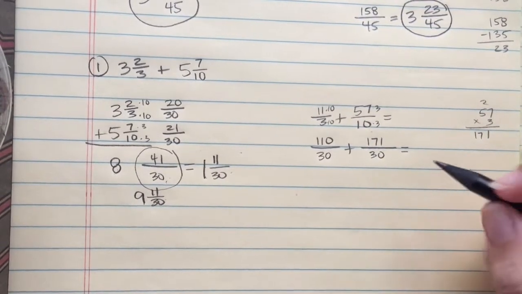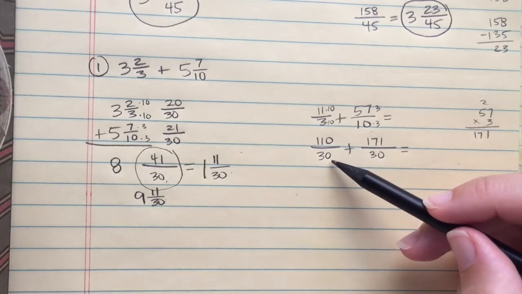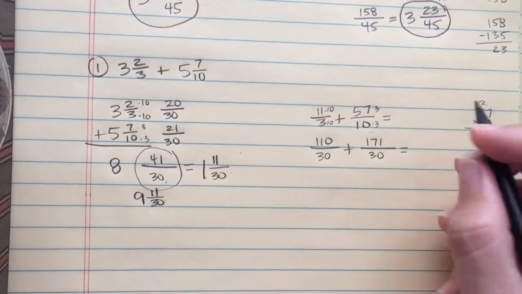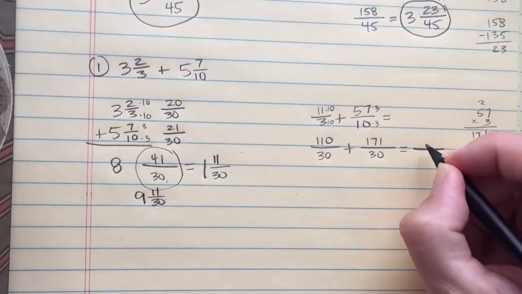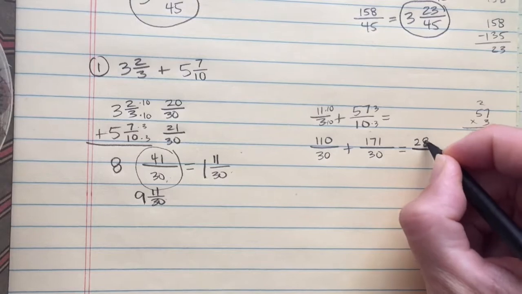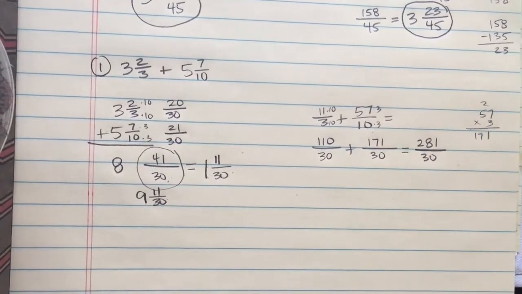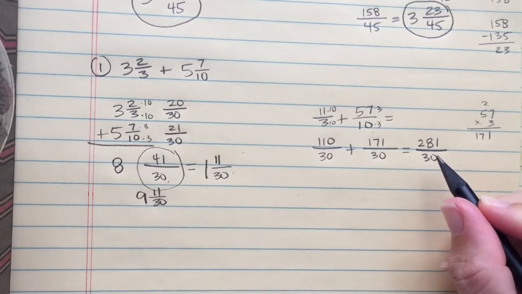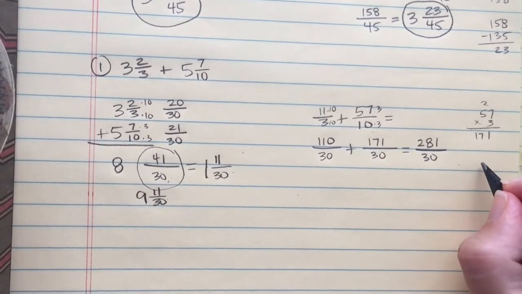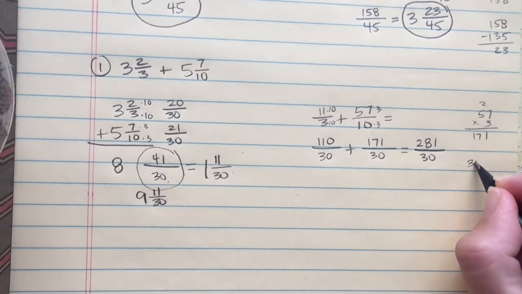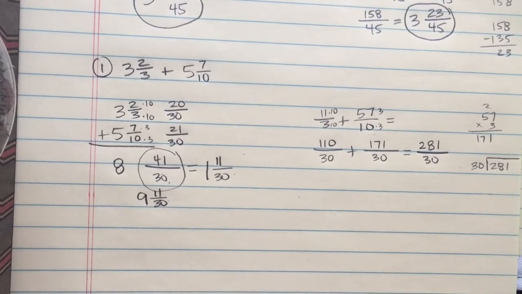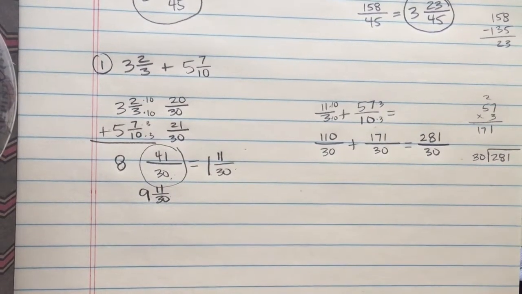All right, so we end up with 110 over 30 plus 171 over 30. Kind of annoying numbers, but not terrible. So this would work out to be 281 over 30. Now, just to make sure I don't make any silly mistakes, I'm just going to set this up in my long division setup already, just to keep myself organized.